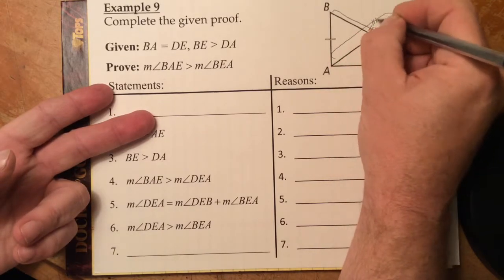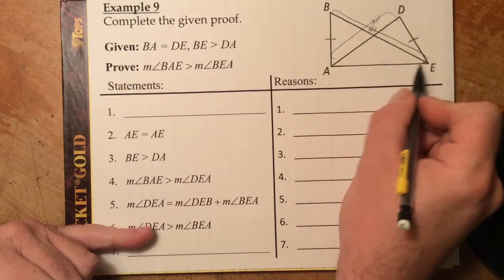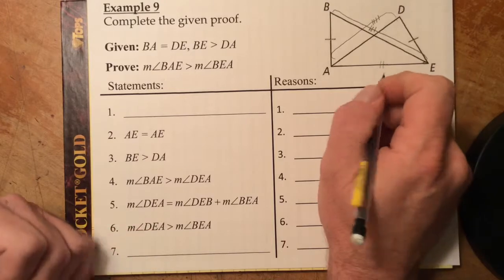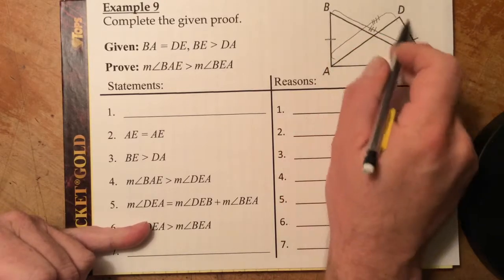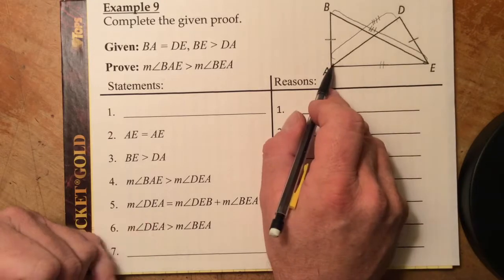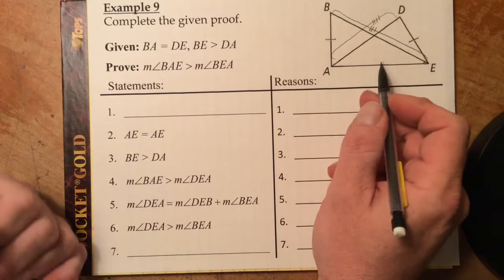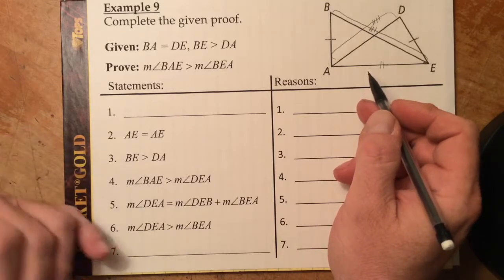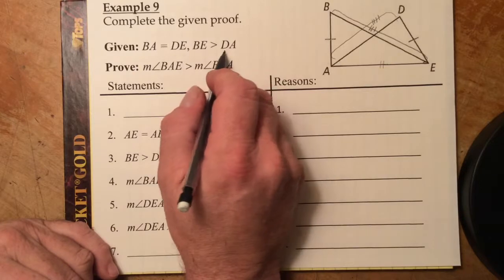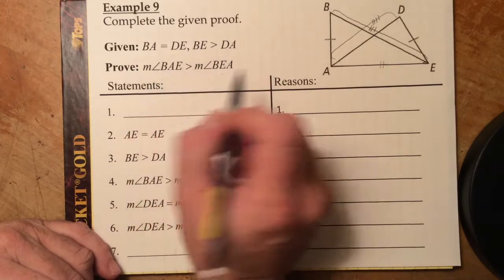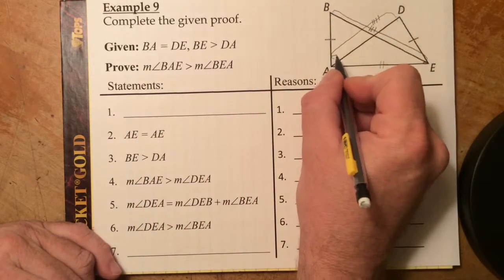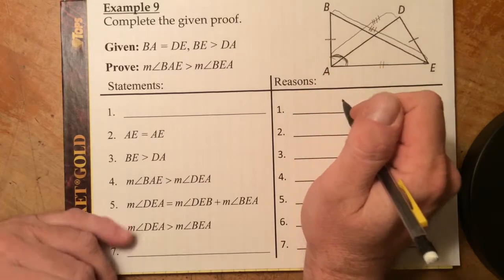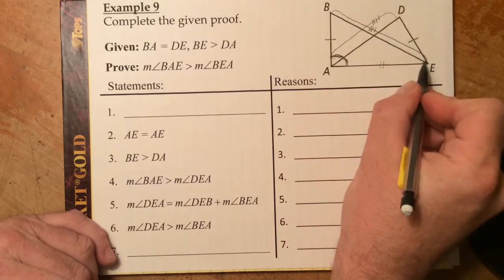I'll use 4 there. Notice that AE and EA in both triangles are the same. So we have two pairs of sides in both triangles that are congruent. So at some point we can use the Hinge theorem or possibly the Hinge converse, depending on what they're asking for or where we go with it. They want us to prove that the measure of angle BAE, this one right here, is greater than the measure of angle BEA, this one right here.